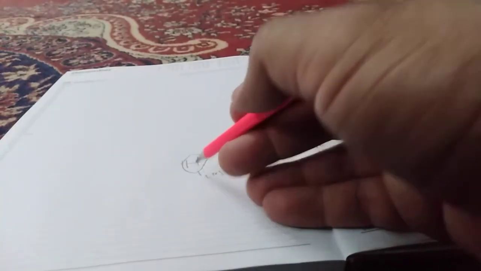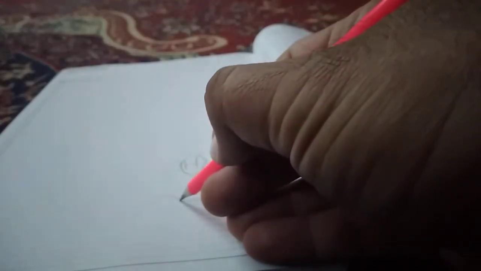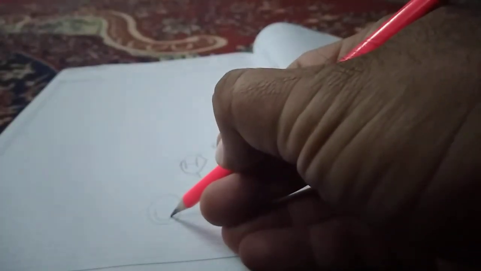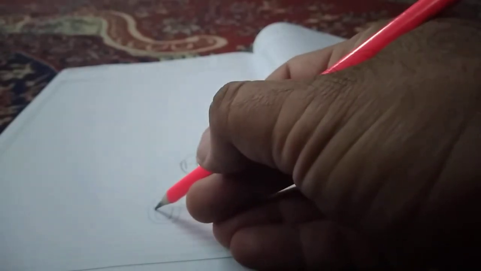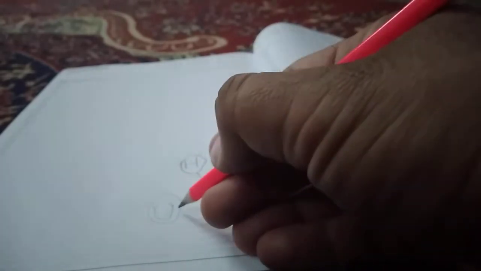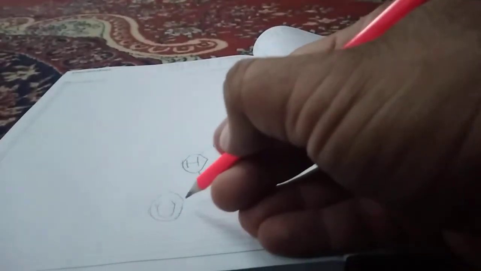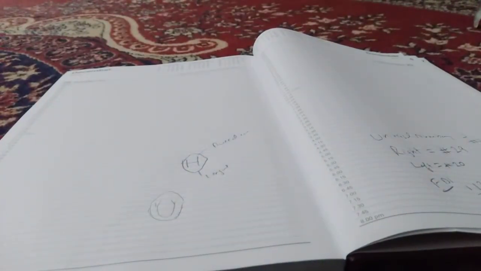One is the H-shaped groove pattern, and one is the continuous U-shaped groove pattern. The function of the mandibular second premolar is grinding. It augments the mandibular molars in grinding.